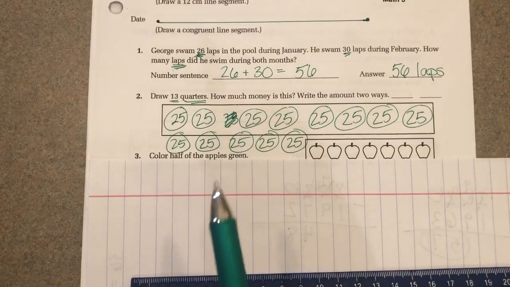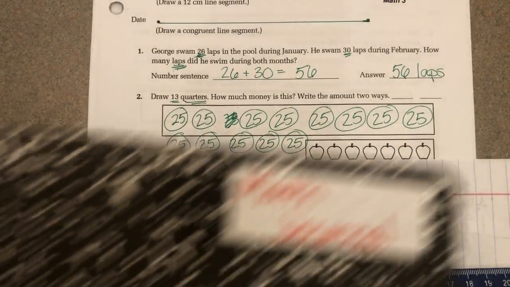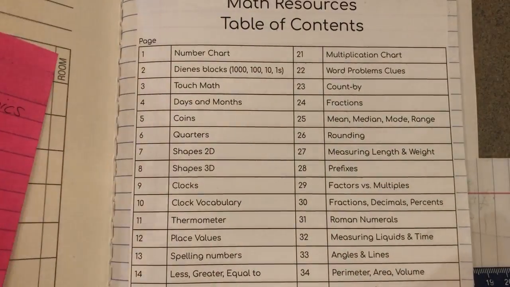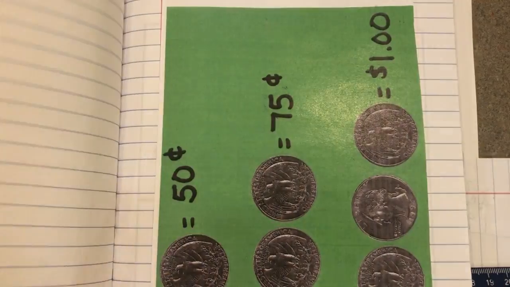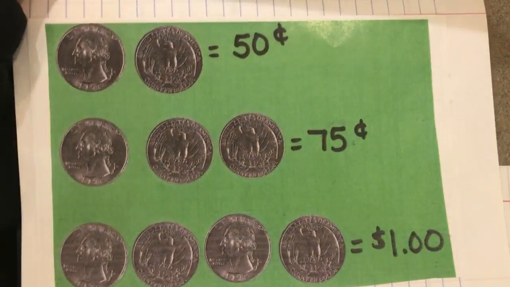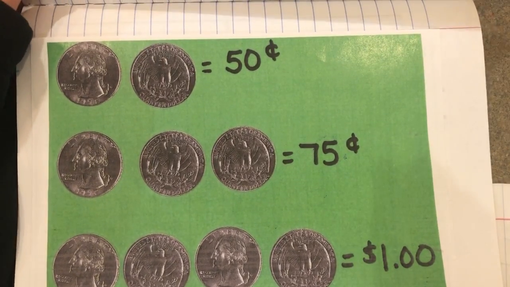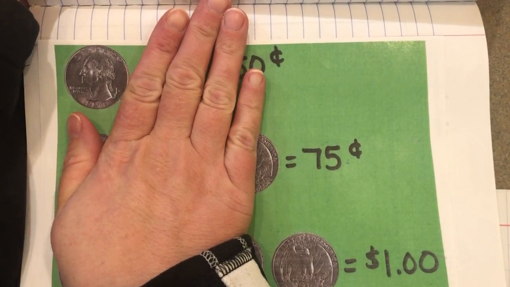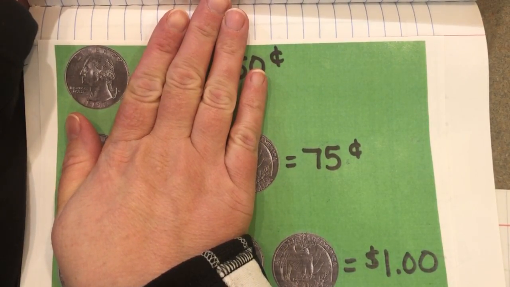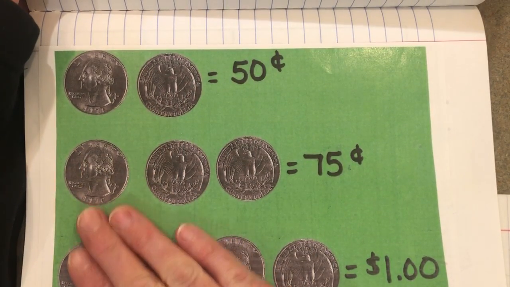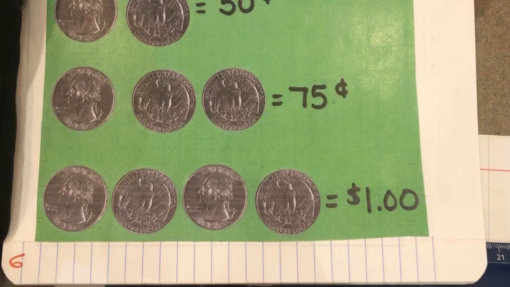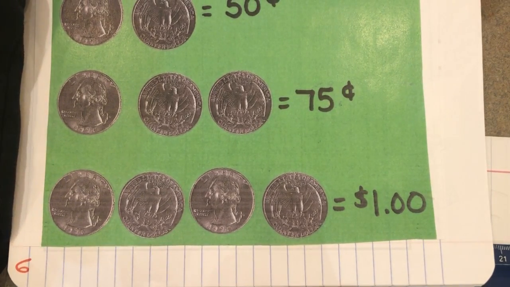Okay, so when we're counting quarters, you'll learn very well very soon how to count quarters if you don't know already. It's on page 6. So 1 quarter is worth 25 cents, right? When we're counting 25s, that one right there is 25. 2 of them is 50, 3 of them is 75, and 4 of them is 100 or $1. 100 cents or $1.